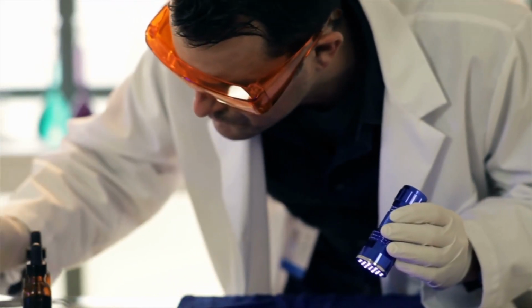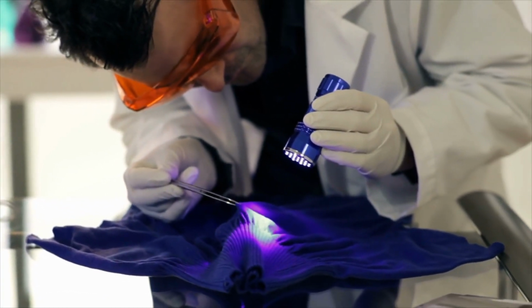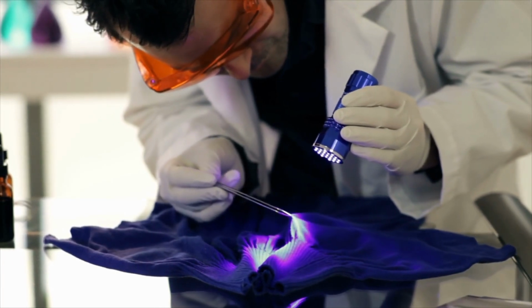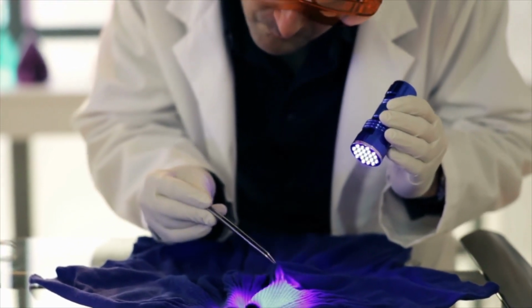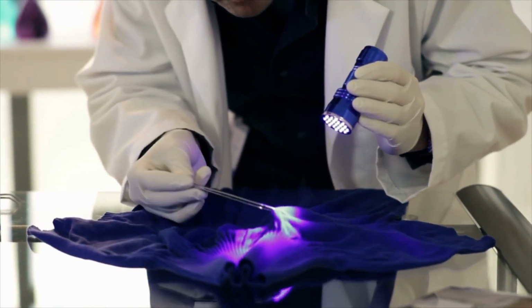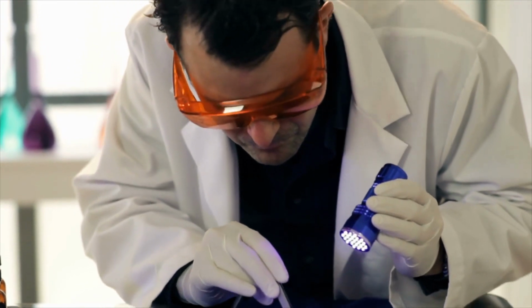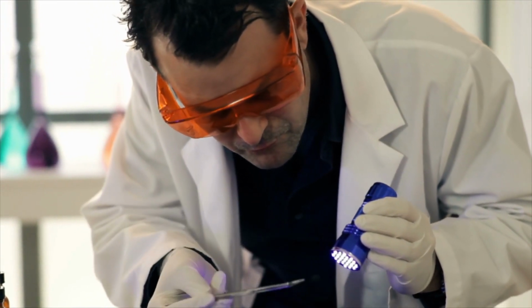Forensic light sources. Forensic light sources such as UV lights or alternate light sources are used to detect and visualise evidence that may not be visible under normal lighting conditions. These lights can reveal fingerprints, bodily fluids, or other trace evidence.